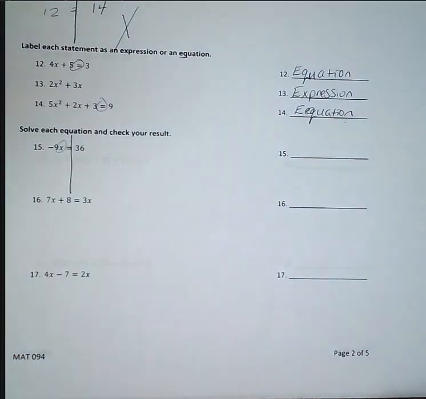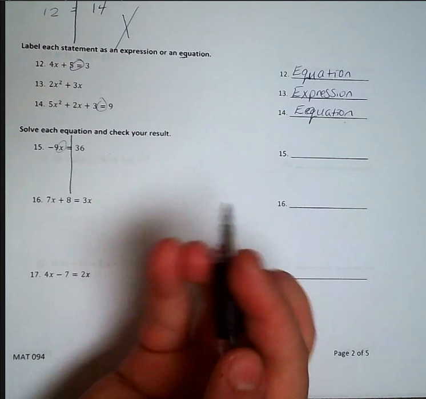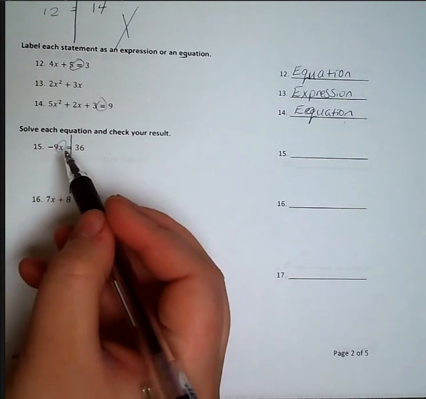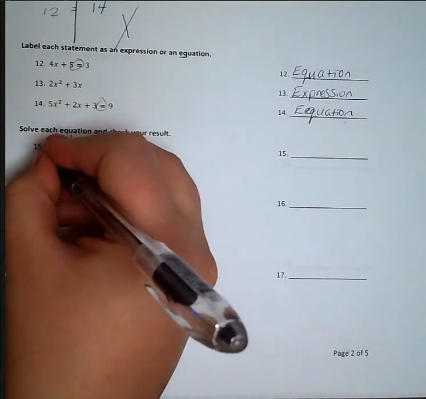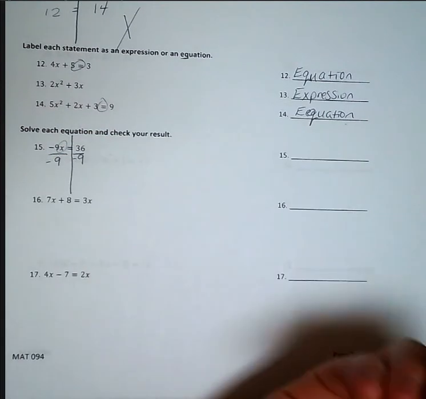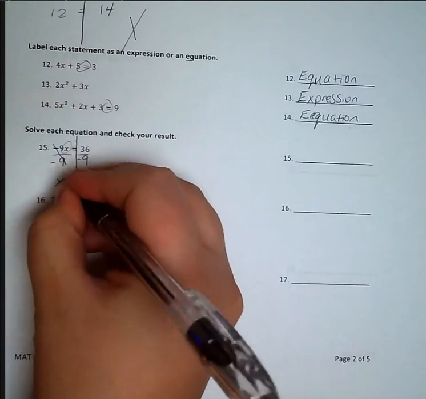And remember, we know how to solve because we do the opposite that's being done to x. So when we have negative 9 right next to an x, that means multiplication. So the opposite of multiplication is going to be to divide by that negative 9. Okay? So those negative 9s cancel out just to give you a 1, so that would be a 1x.